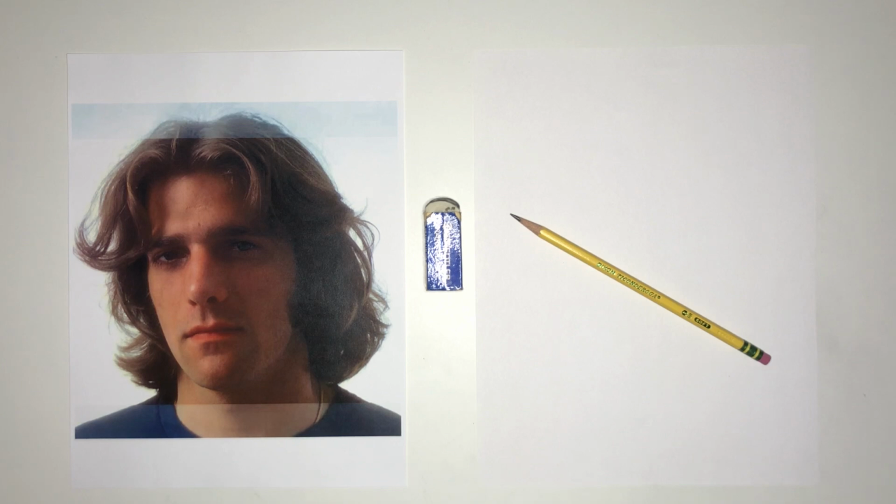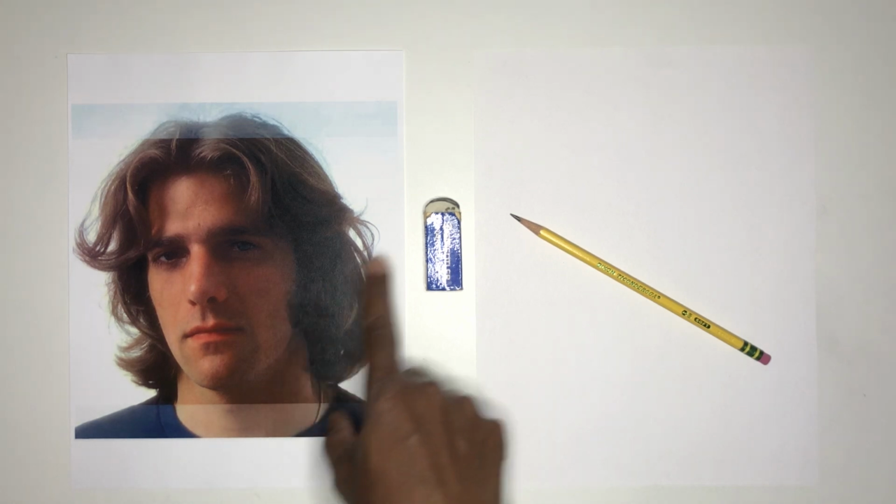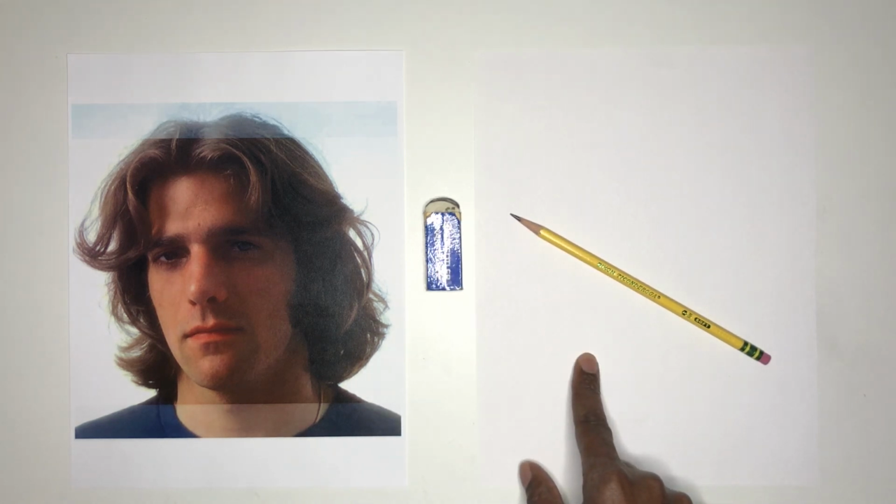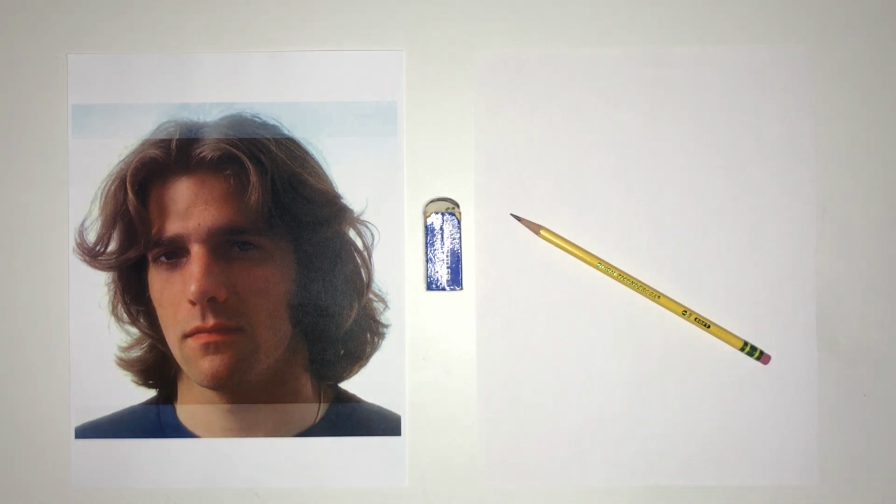Again, we're going to start off with the reference photo, an eraser, a number 2 pencil, and plain copier paper. So let's get back into it.